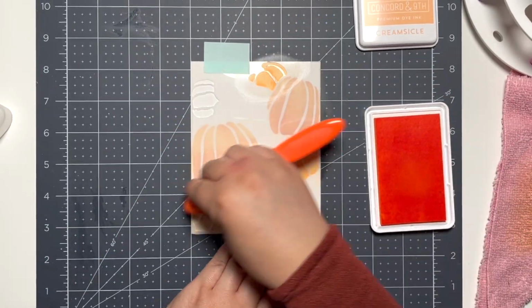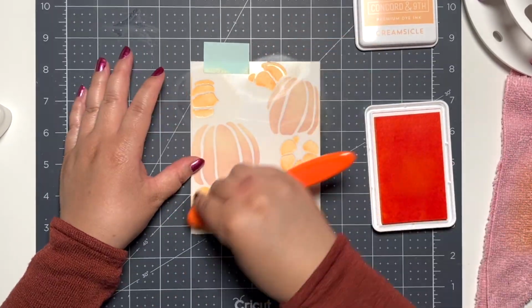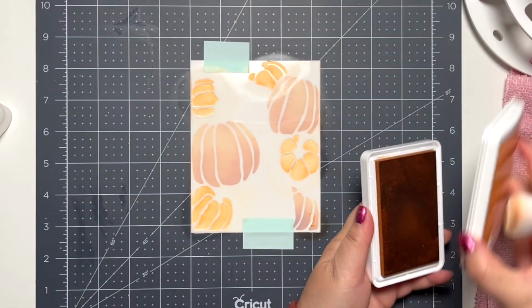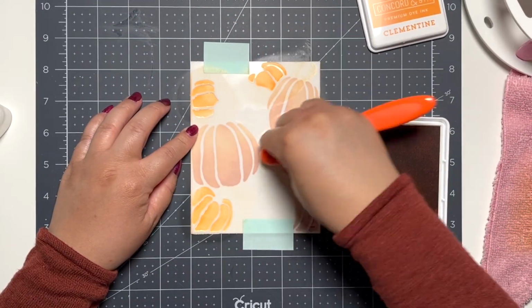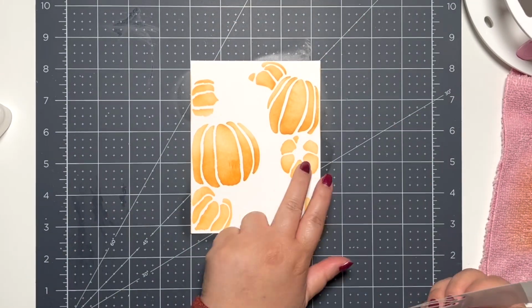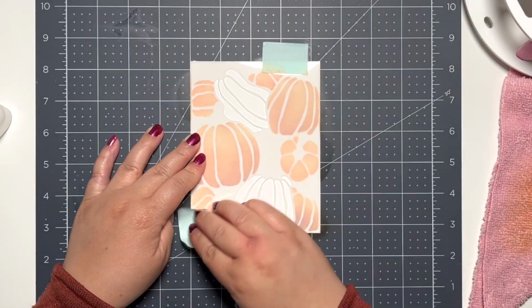This next color is grapefruit, is it? No, it's Creamsicle. Sorry, it's Creamsicle. And I'm just going to keep coloring, and I'm going to stop talking and just play some music while you relax and watch me stencil my card.